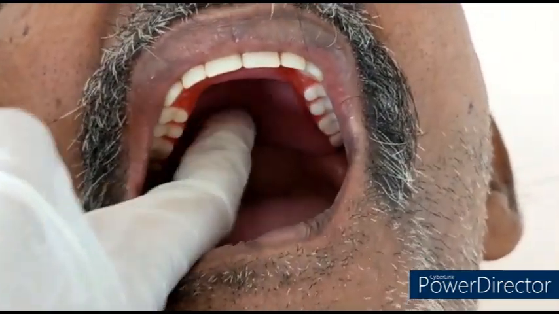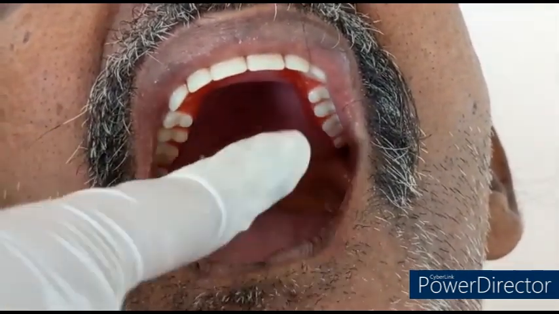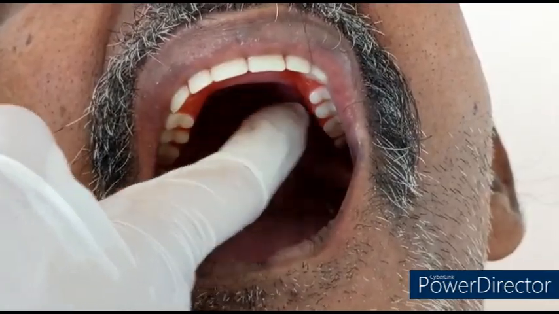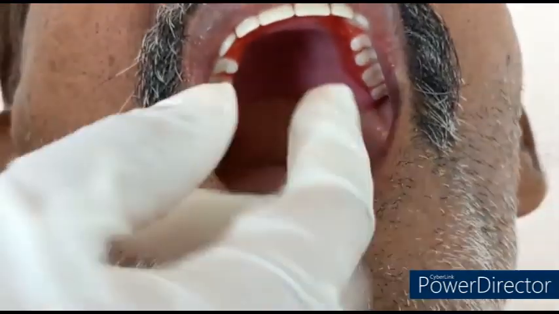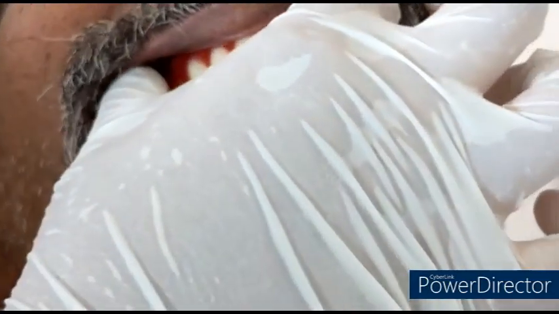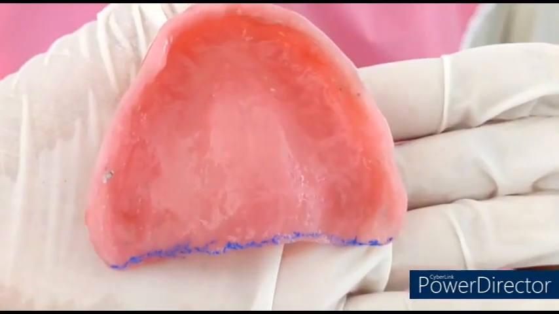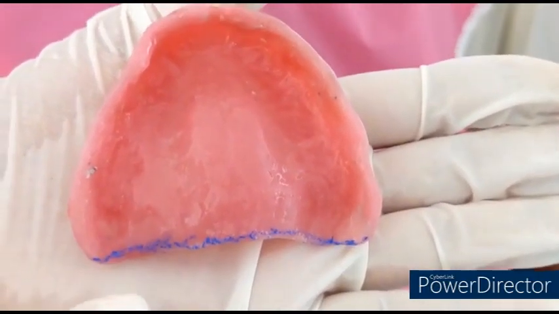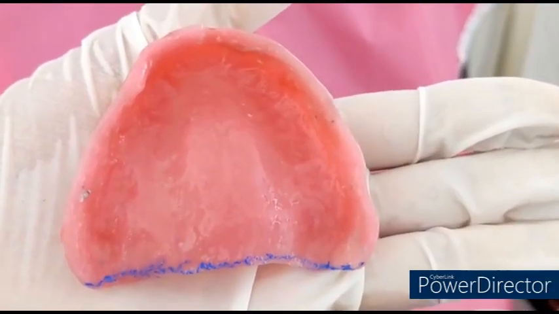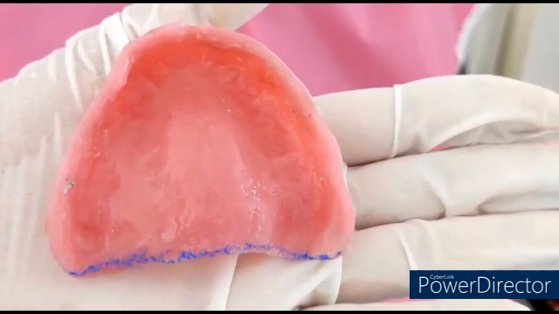And pressing it in the posterior region so that the PPS, the line which I have marked, will be reproduced on the posterior surface of the upper denture. So after a few minutes I am removing the upper denture. Now if you see, the line has been reproduced in the upper denture. So this shows that the posterior extent has been correctly recorded in the secondary impression, and there is no need for correction of the posterior seal area.